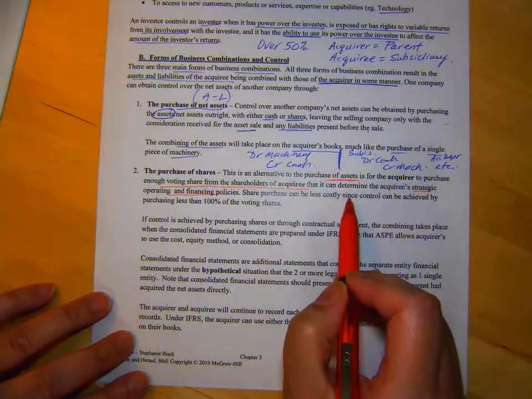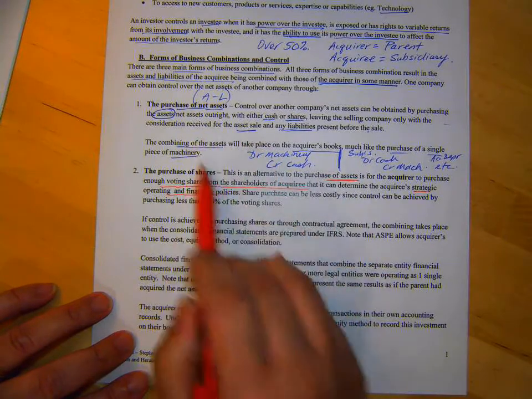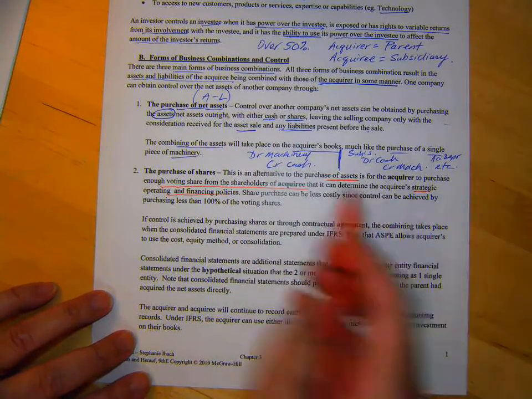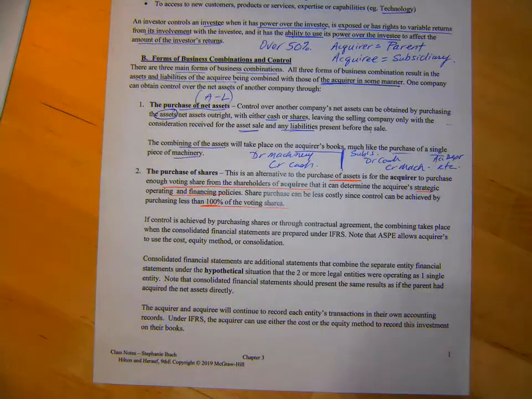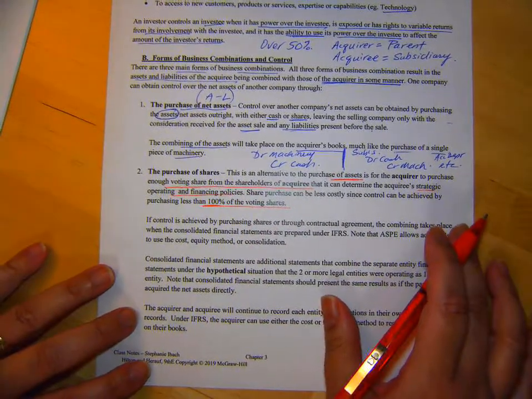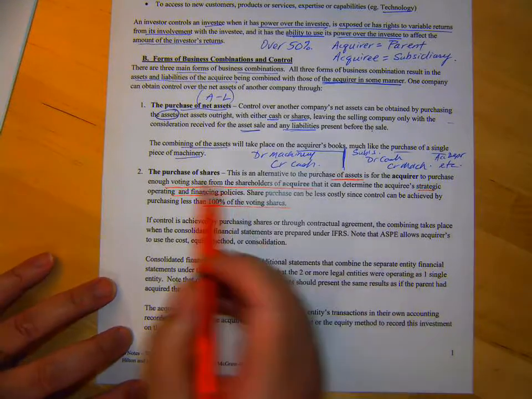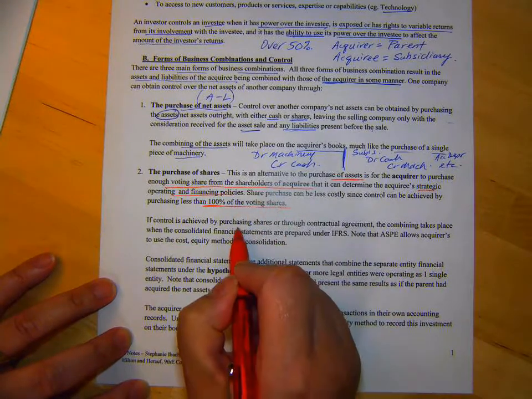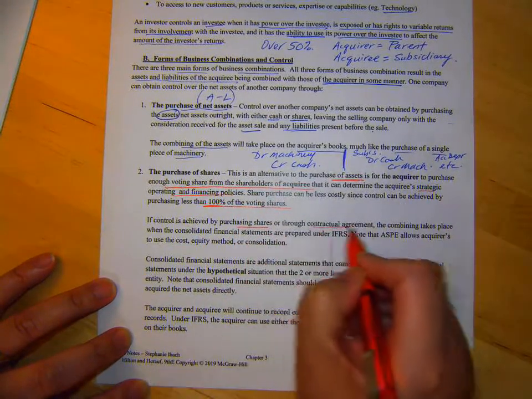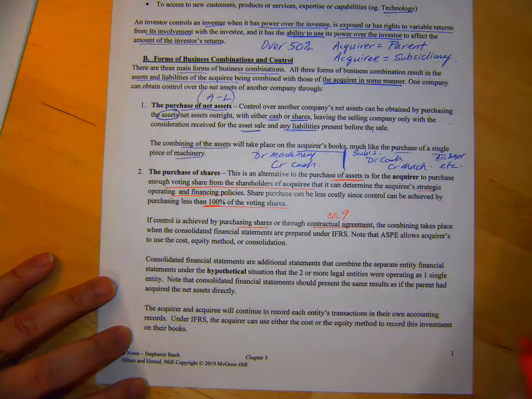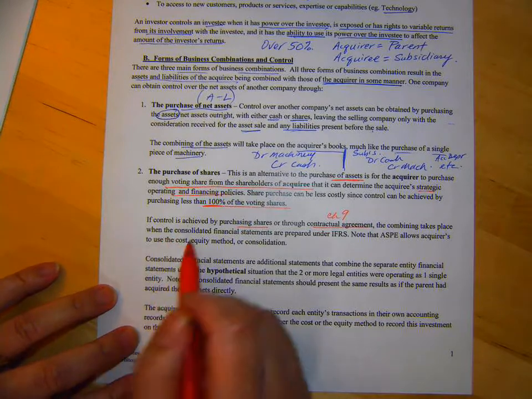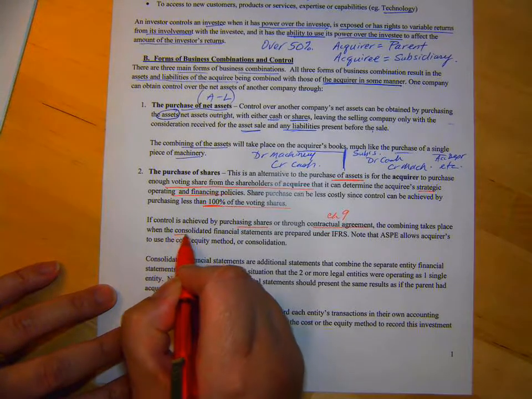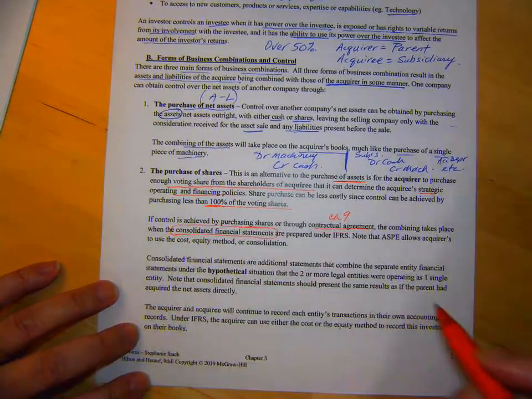Now, the new thing. If control is achieved by purchasing shares or through contractual agreement, which is chapter 9, so we don't need to worry about that yet, the combining takes place when you prepare what's called consolidated financial statements under IFRS. ASPE allows the acquirer to use the cost method, equity method, or consolidation. So we're mostly focusing on IFRS here for the rest of the course.